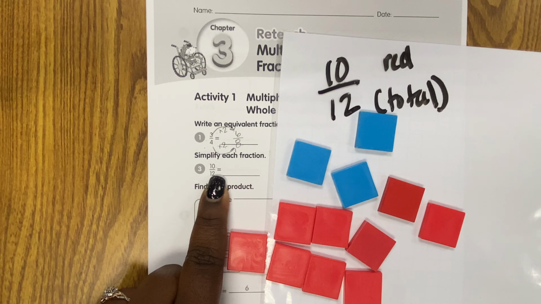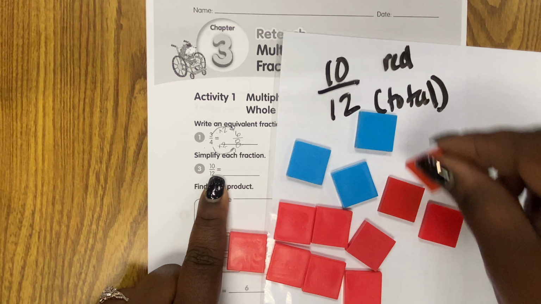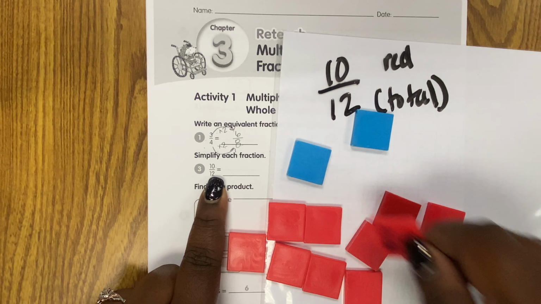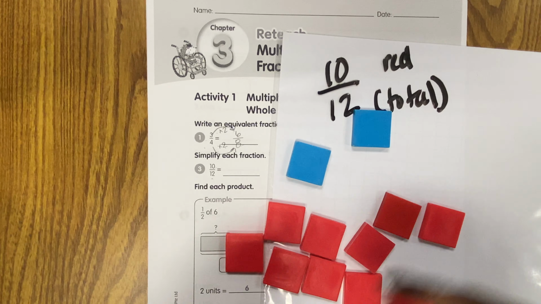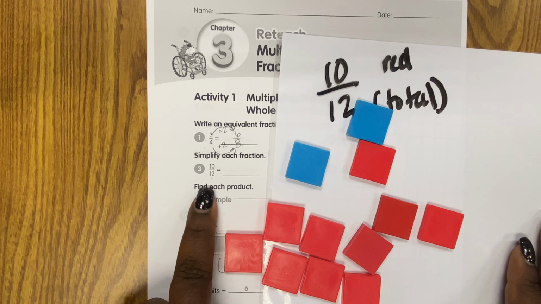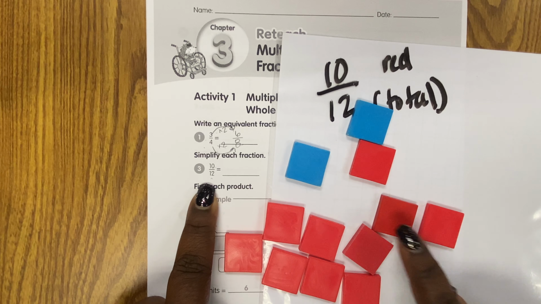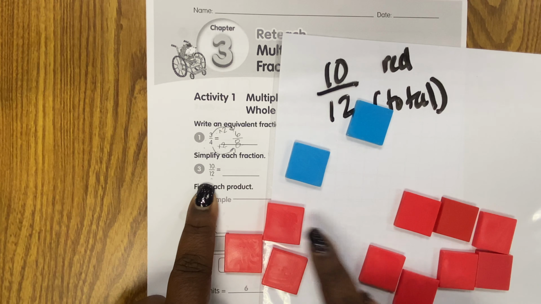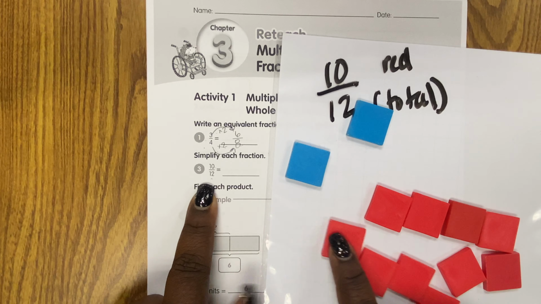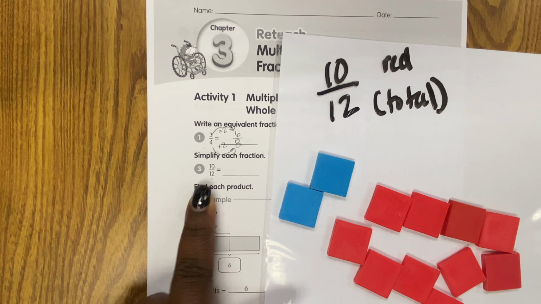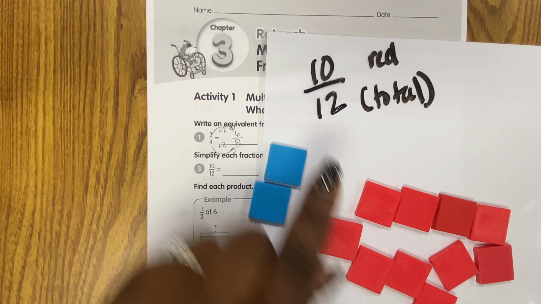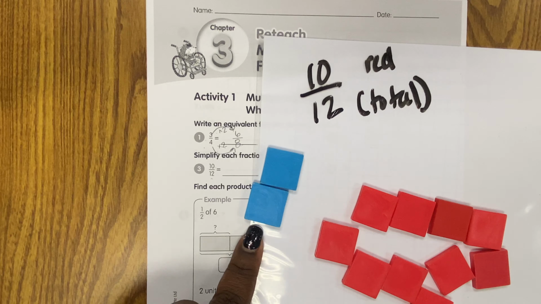Oh, I had to do one more exchange. And before I go on to do that problem, that looks kind of orange. I'm going to make sure that I have a total of 12 pieces. So 1, 2, 3, 4, 5, 6, 7, 8, 9, 10, 11, 12. So I have a total of 12 pieces. Of those 12 pieces, 10 are red, which leaves me with 2 blue, meaning they're not shaded.